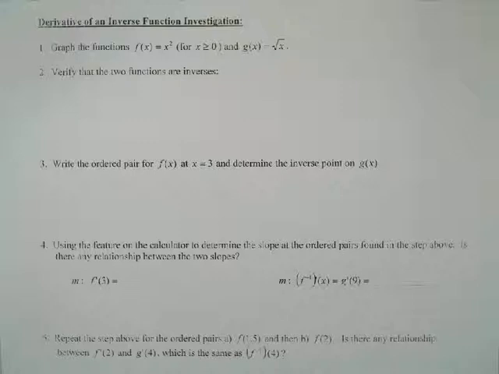Guys, how do you do number 3? Oh, no. Do number 4. Can someone teach me how to do number 3? Point of the slope. So you just use the feature on your calculator to determine the slope at the ordered pairs found in the steps above. So it's the dy/dx command. That's all it is. You do it for the first one. What happens when I do that command?